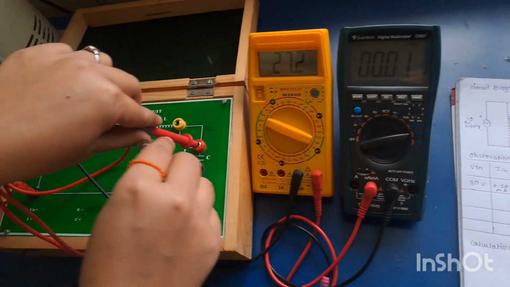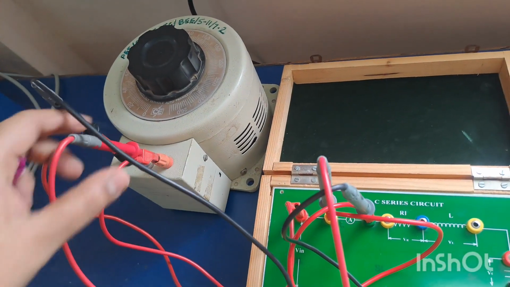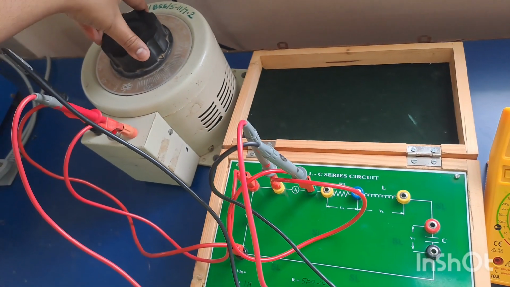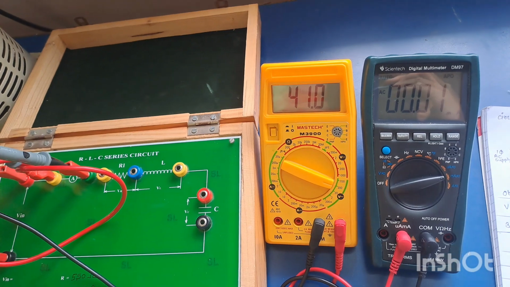Now we take the readings for 40 volt. For this, set the auto transformer at 40 volt.